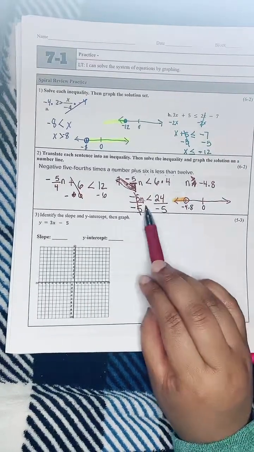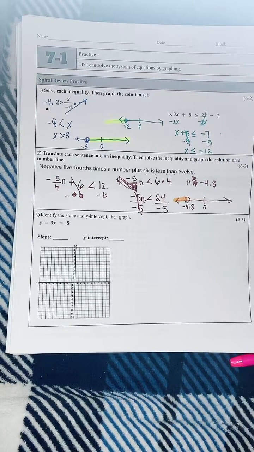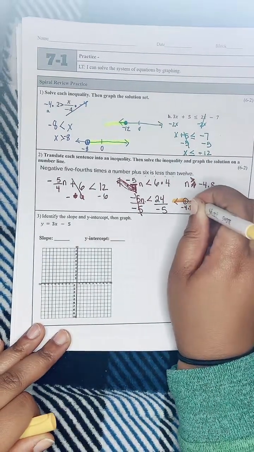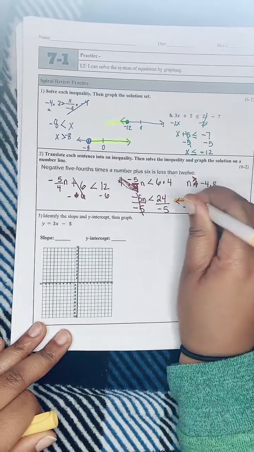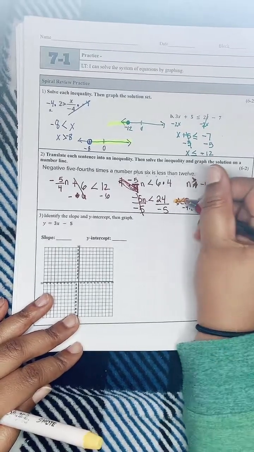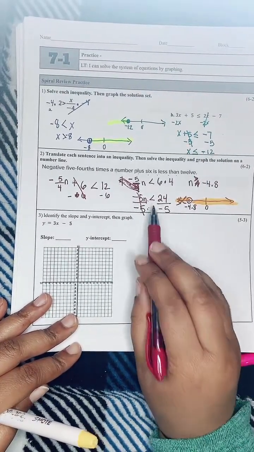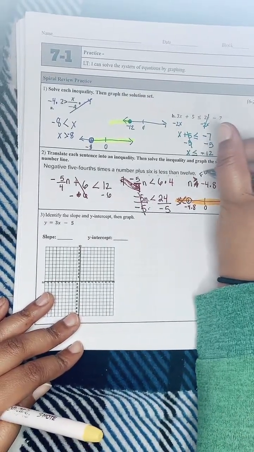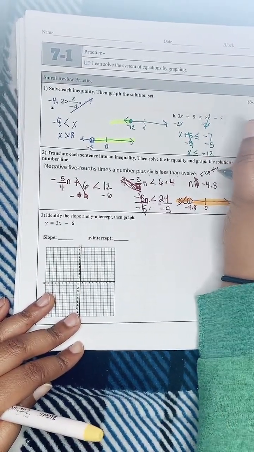So we should have flipped it here. Thank you guys for catching that. So really we should be shading to the right because we did not flip the sign. So here, let's cross this out. Flip that sign whenever you divide by a negative number.